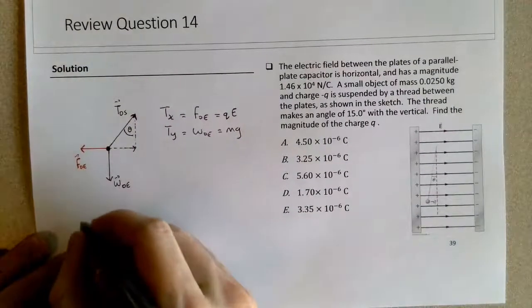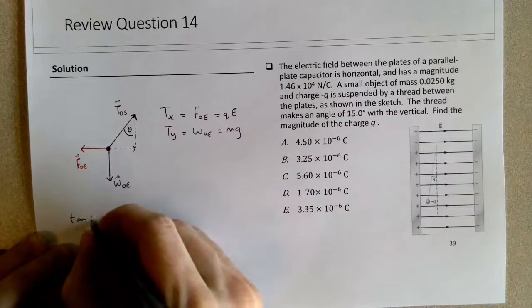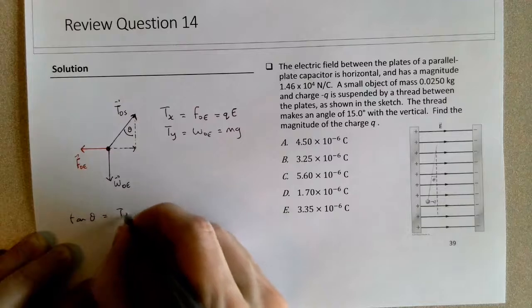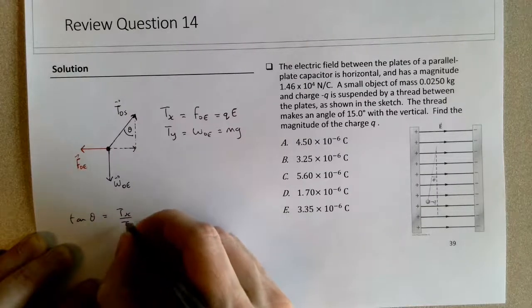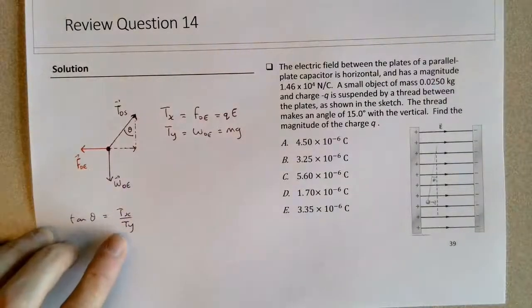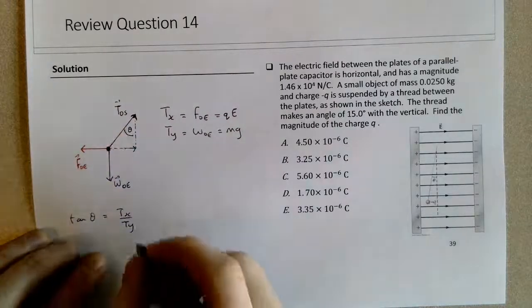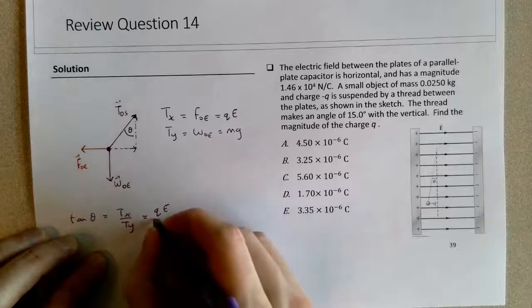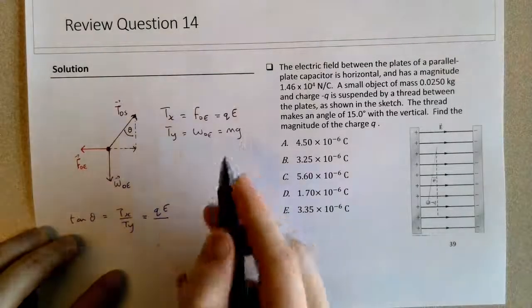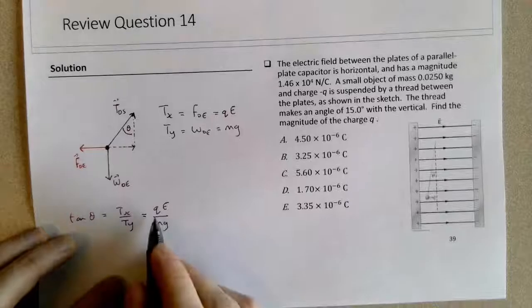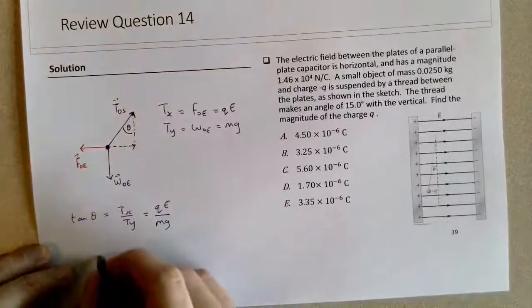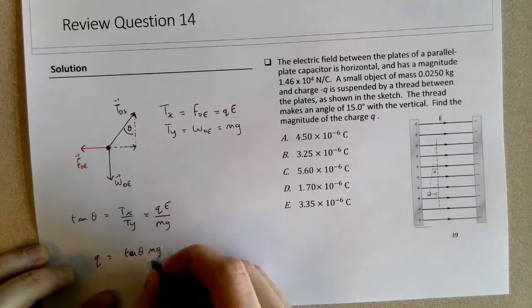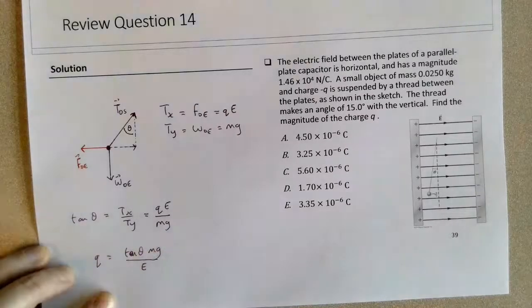So I can see that the tan of theta is equal to the opposite, which is going to be the Tx over its adjacent side to that angle. But we just said that Tx is equivalent to q times E. Ty is equal to the weight, which is equal to m times g. So now I can think about connecting q here. So q is going to be equal to tan of theta times m times g, all divided by E.